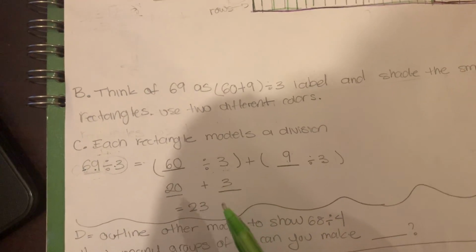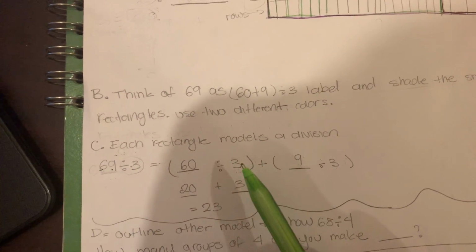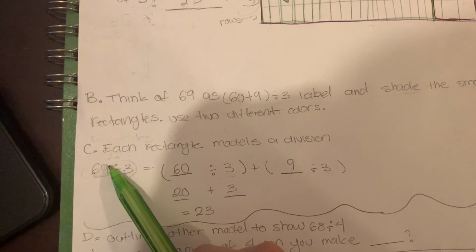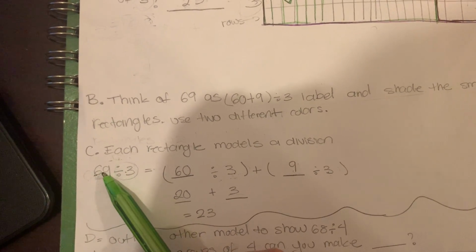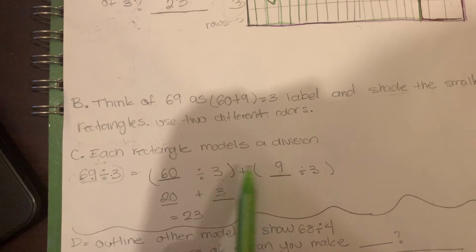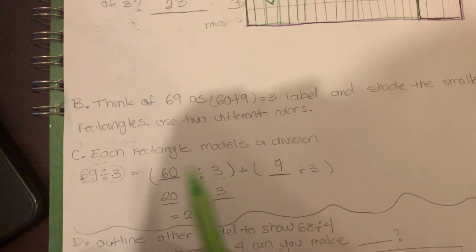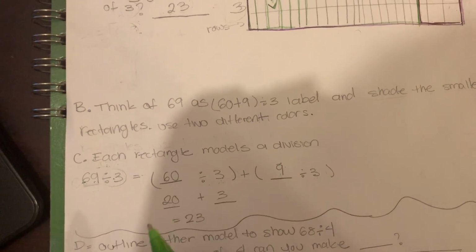You copy 3 because 3 is your divisor, so you put it on both sides. Now you're going to separate 69 into two numbers that added give you 69. You know that 60 plus 9 is 69. This is why we have 60 here and 9 here.